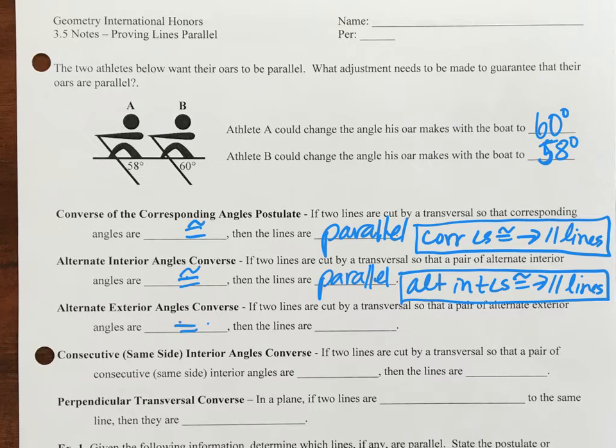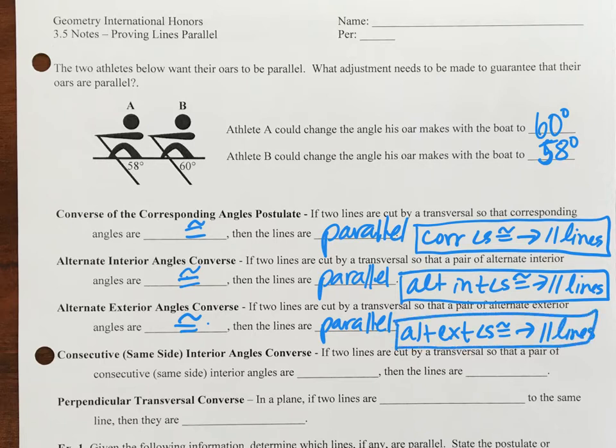So put congruent in this blank and parallel in this blank. And then how are we going to write that in shorthand? We're going to say alternate exterior angles congruent implies parallel lines. And draw a box around that. And then last but not least, we have our consecutive or same side interior angles converse theorem.